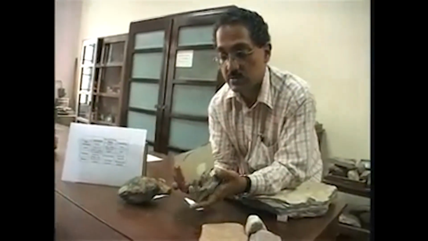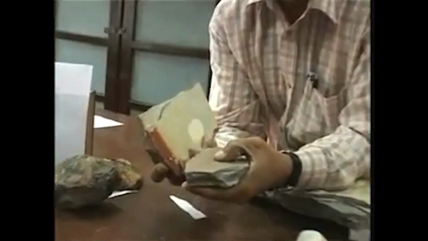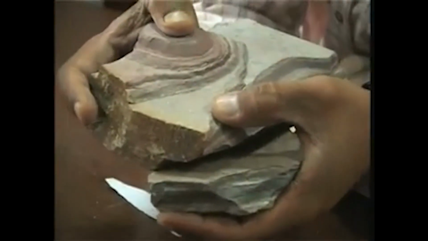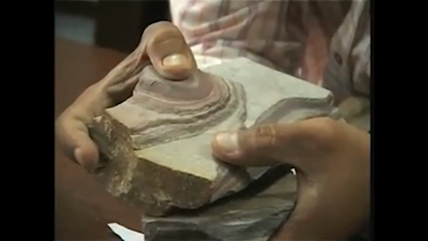So this is an example of claystone or shale. Here these things are extremely fine in granularity, so individual grains will be impossible to detect by naked eye.